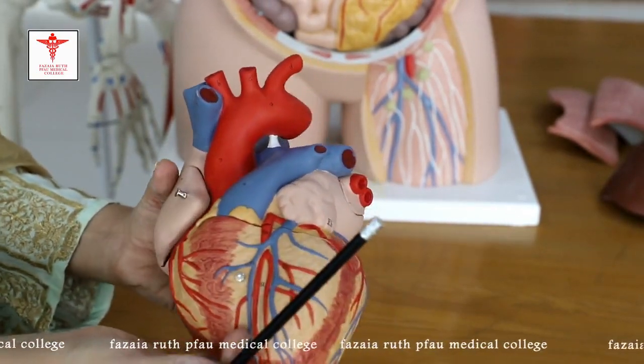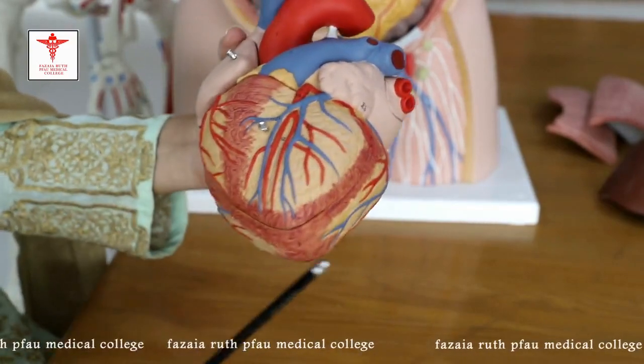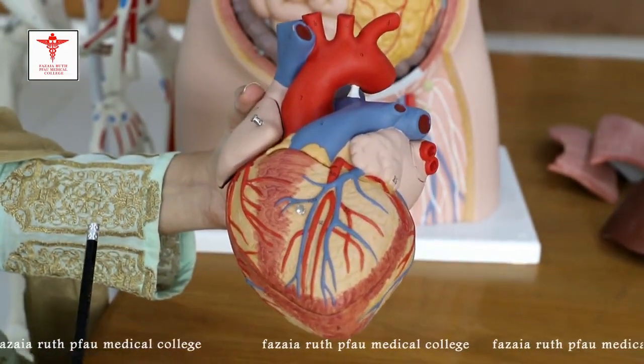So this is the external feature of the heart.